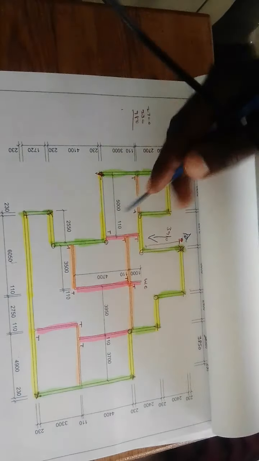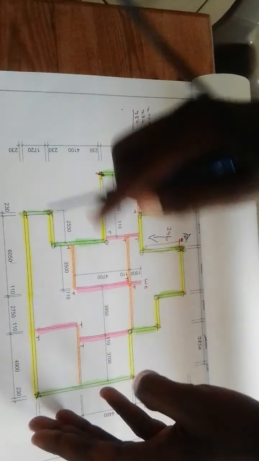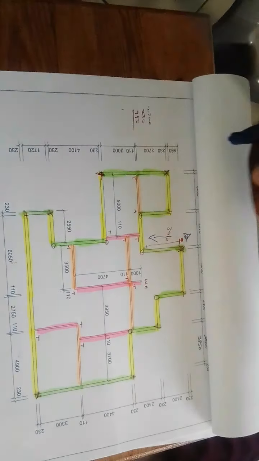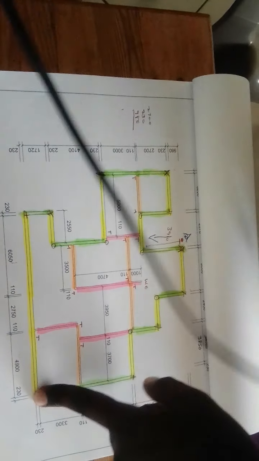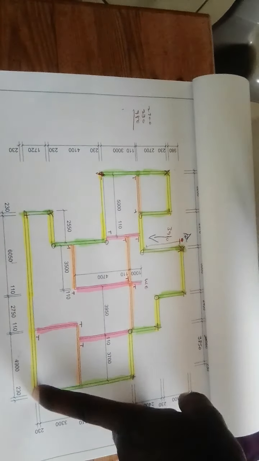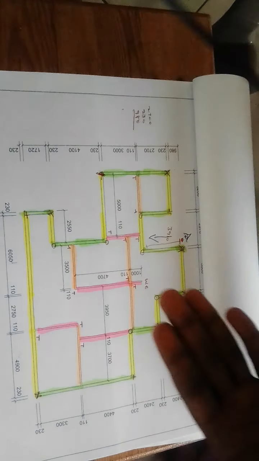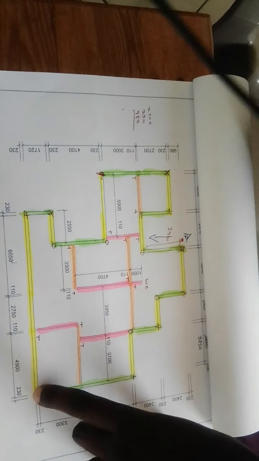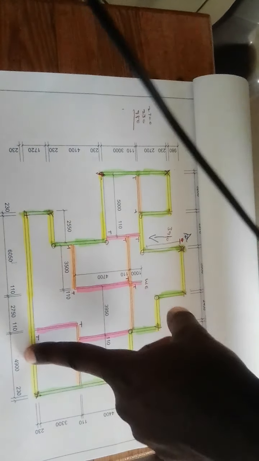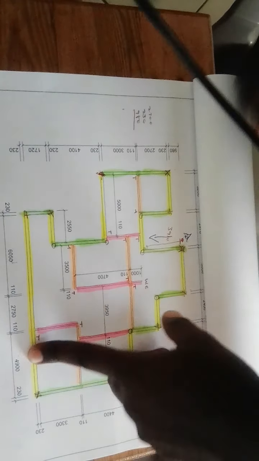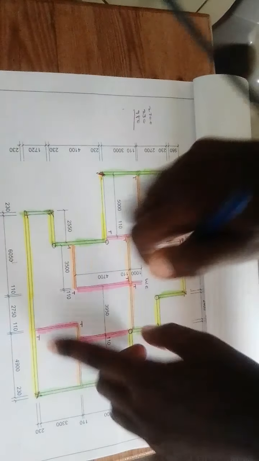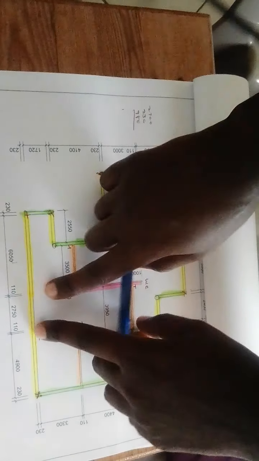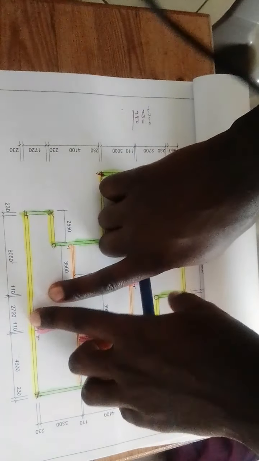So here, what you would do is start from left to right, and then from top to bottom. What is your first dimension that you see over there? That is 230. So you write 230 down on your dimension paper, and then you color that part in, that 230. You go to the next one, 4900, and you write it down, then you color that section in. So it's basically identify, write down, and color.